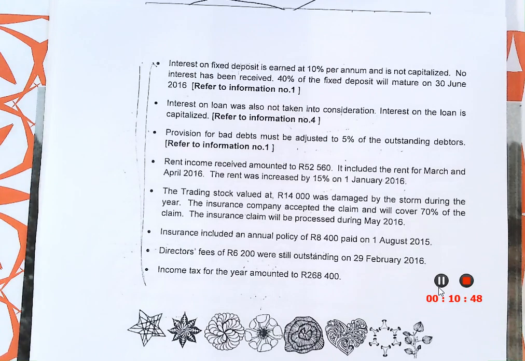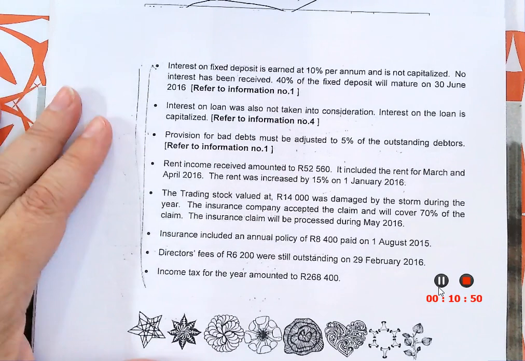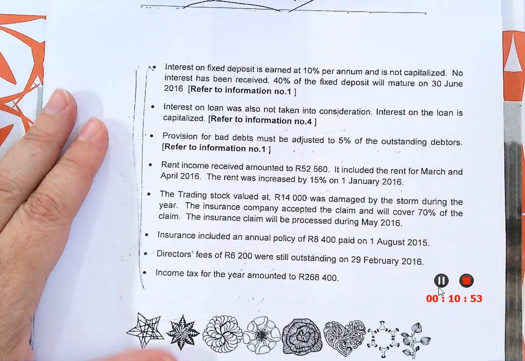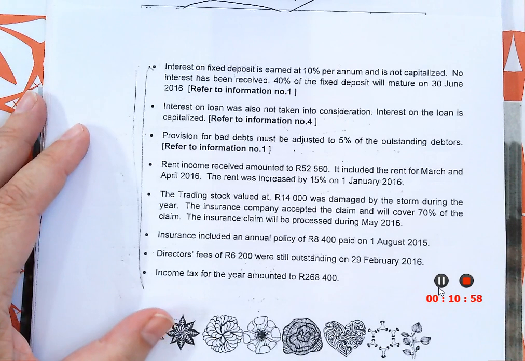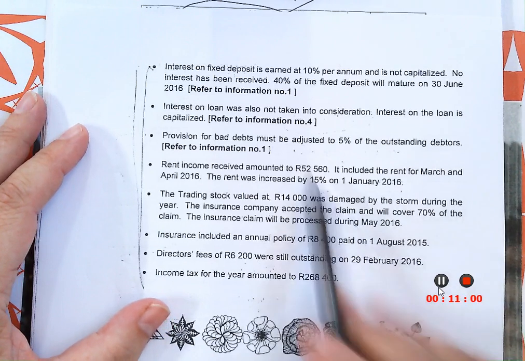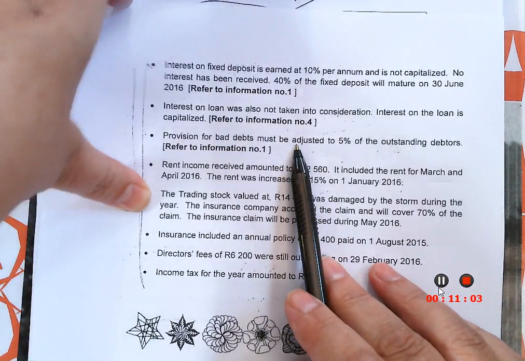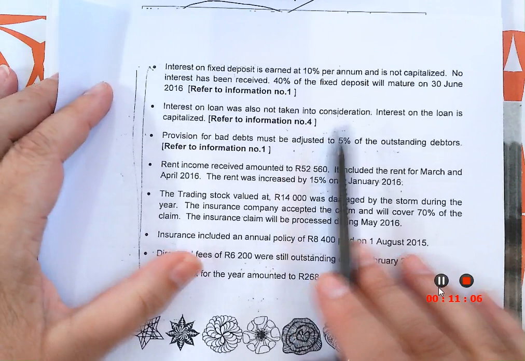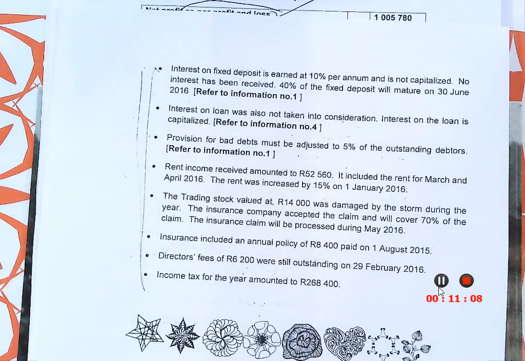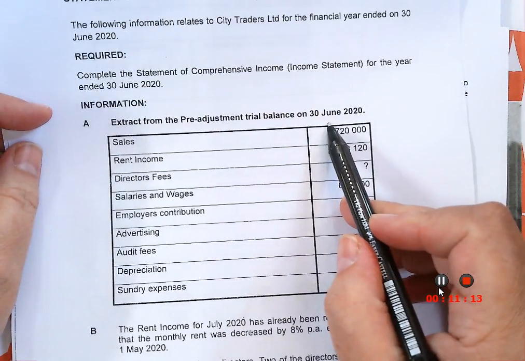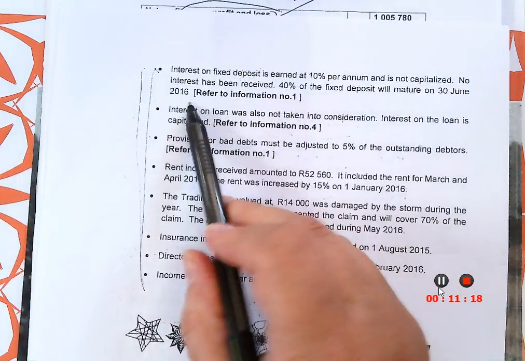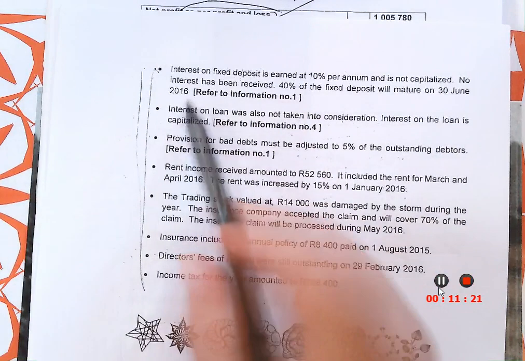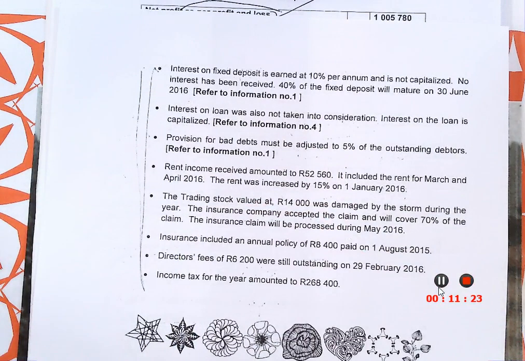Interest on fixed deposit is earned at 10% per year and is not capitalized. That does not matter for the income statement because you show any interest earned, even though no interest has been received. 40% of the fixed deposit will mature 30 June next year. If I look, my financial year ends 30 June 2020. This one matures 2016. I'm at the wrong exercise, sorry.